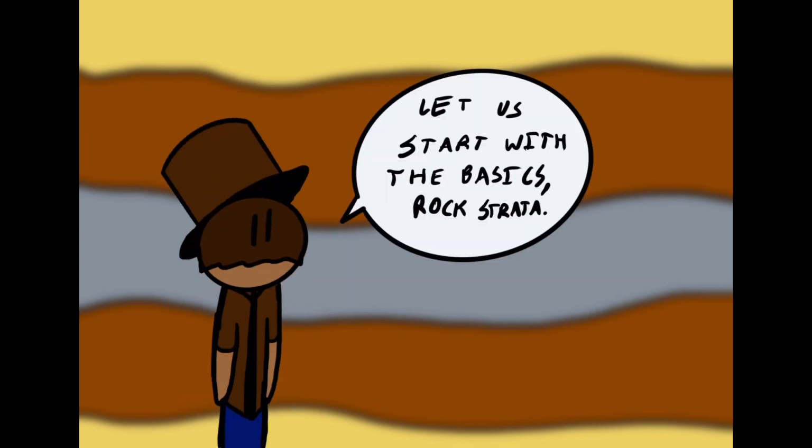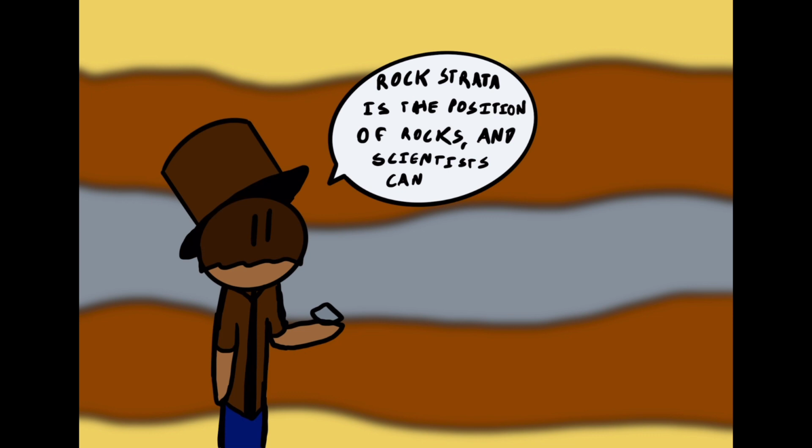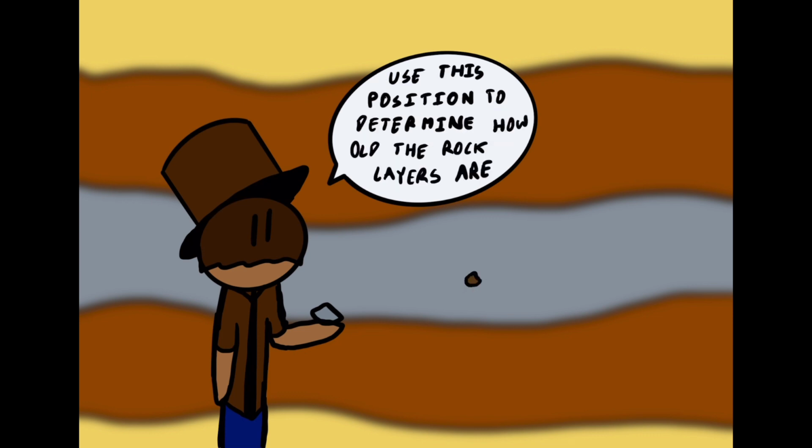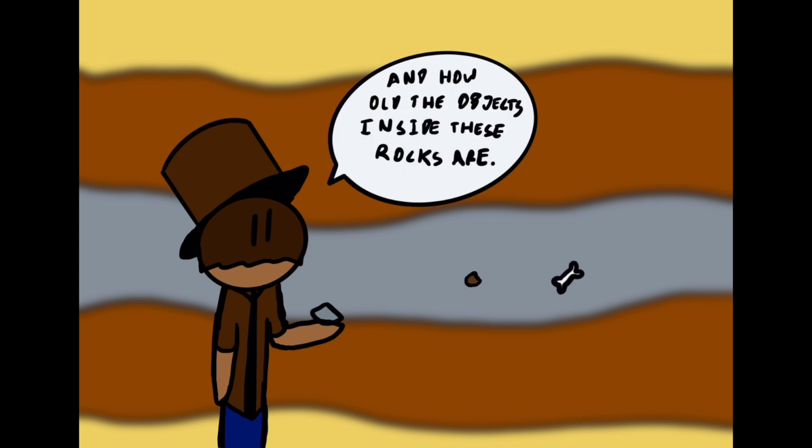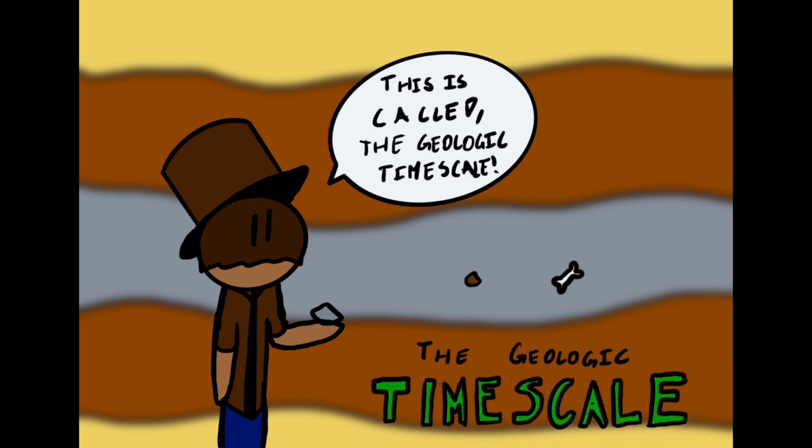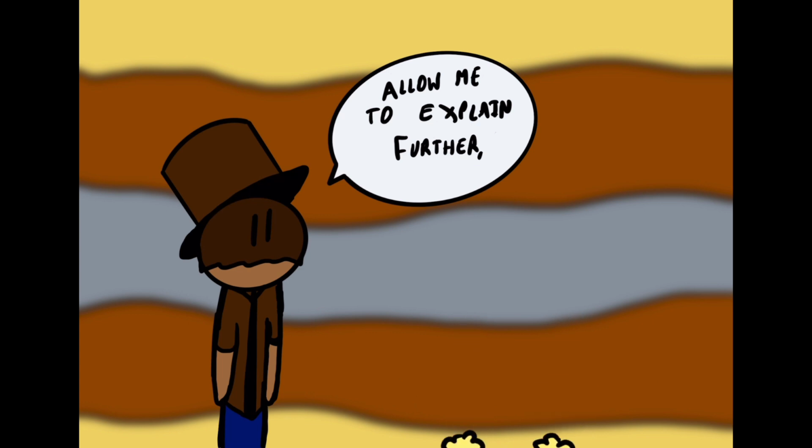Let us start with the basics. Rock strata. Rock strata is the position of rocks, and scientists can use this position to determine how old the rock layers are and how old the objects inside these rocks are. This is called the geologic timescale. Allow me to explain further.